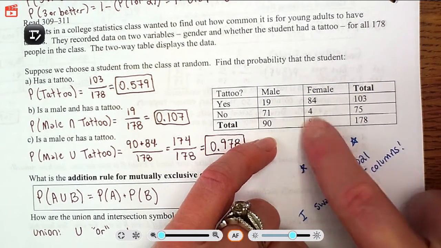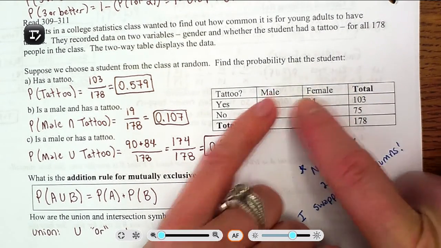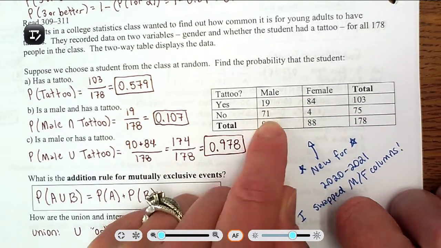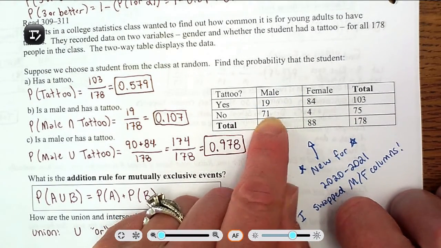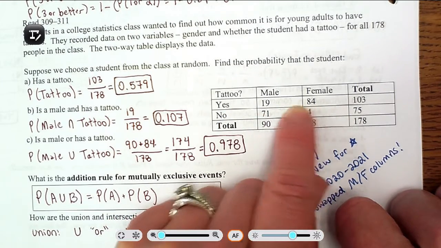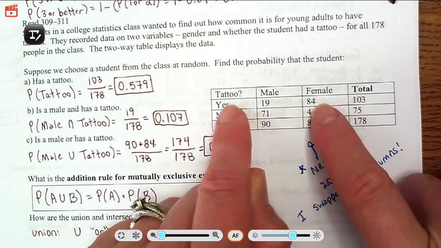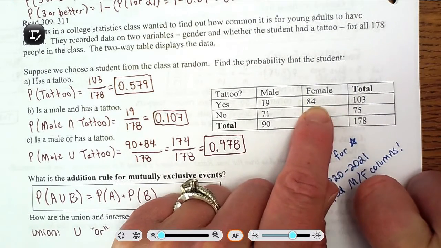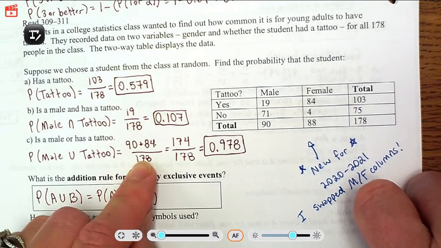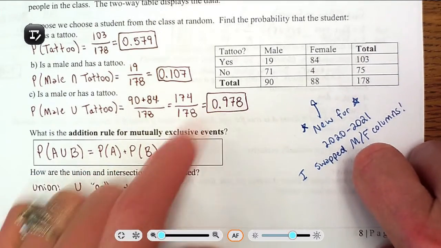So another thing I can do, because this whole table is so small, it's only like 2 by 2, is you can really just count up all the successes. So male, male, and tattoo counts all the tattoos. So if you add up 90 for all the males and 84 additionally for having a tattoo, then you can add up a little bit quicker. 174 over 178 is 0.978.